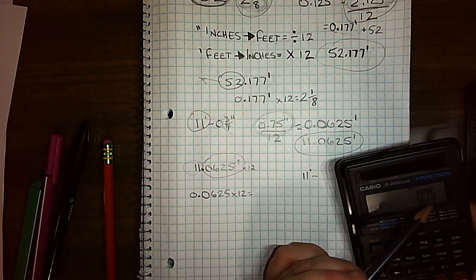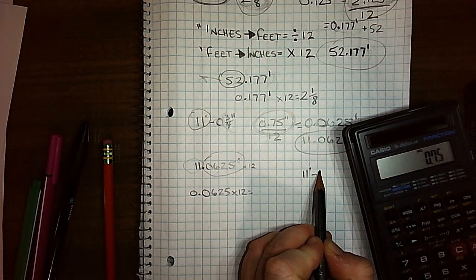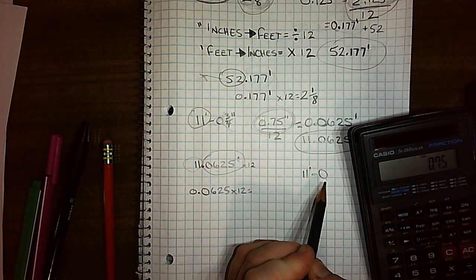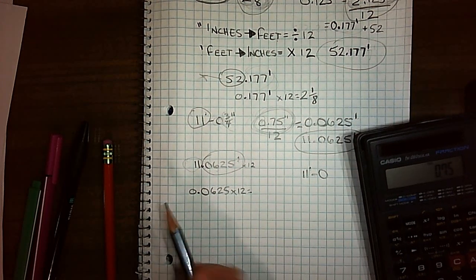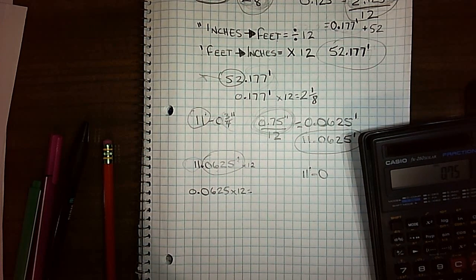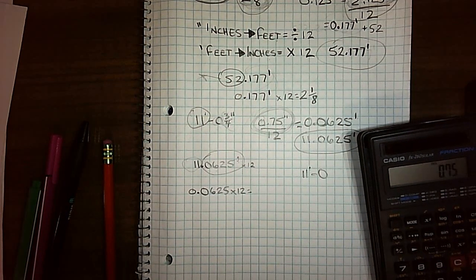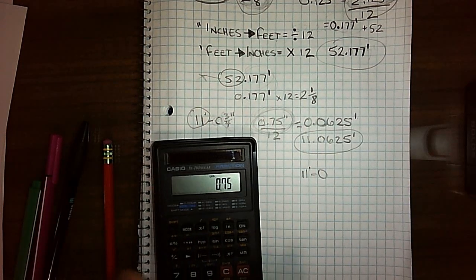Normally I would say, okay, there might be a number there, and if I want to follow through, I'm going to write down 0 inches, and now I've got to turn that 75 into a fraction, all right? I already know that 0.75 is 3/4. Feet to inches is done by multiplying. Yes, multiplying is feet to inches.